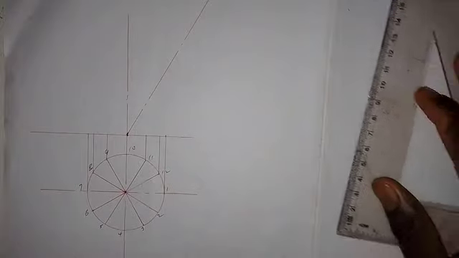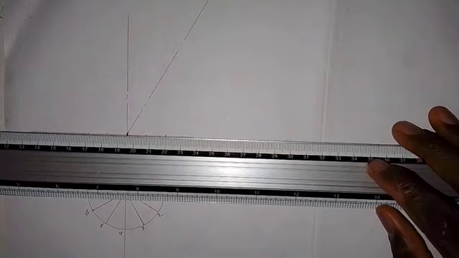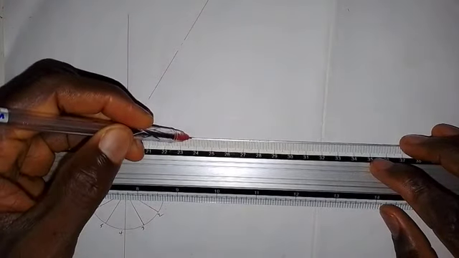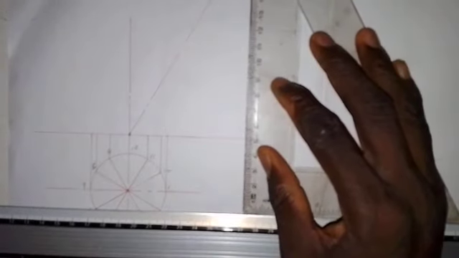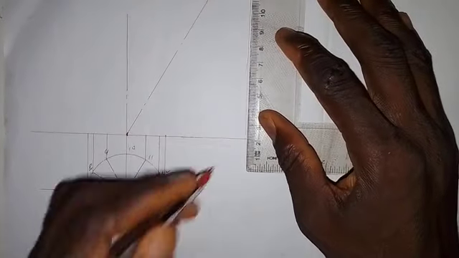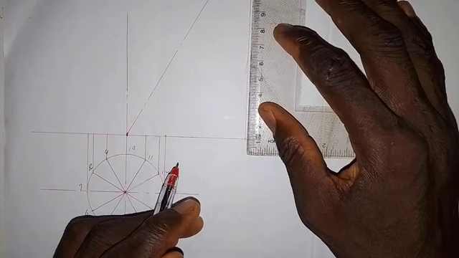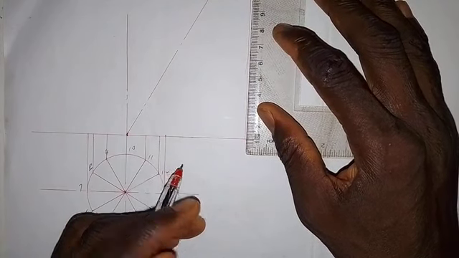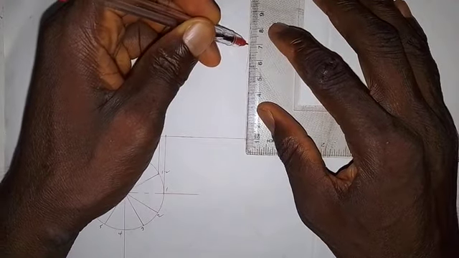Okay, so now I'm going to take the vertical line, the height of the oblique cylinder. So what I need to do is extend this. Then I want to draw a vertical line, around here, upon which I'm going to take the height of the cylinder. Okay, so I will take 70 millimeters here, or let me make it 60 millimeters. So we have 60 here.